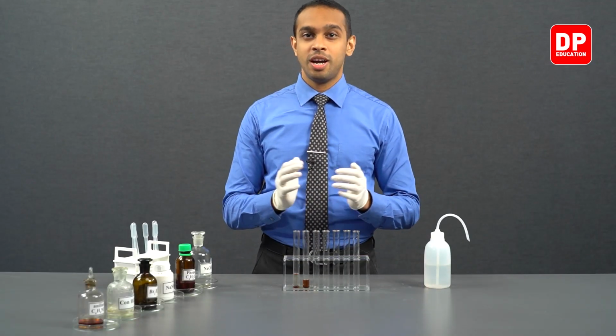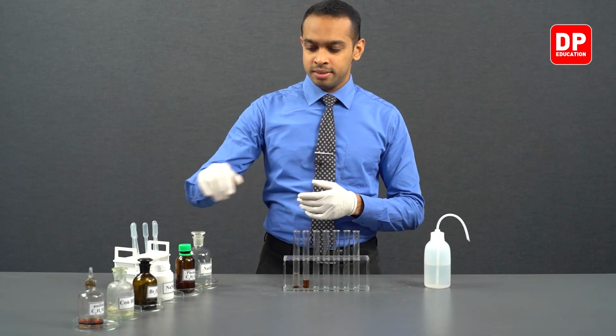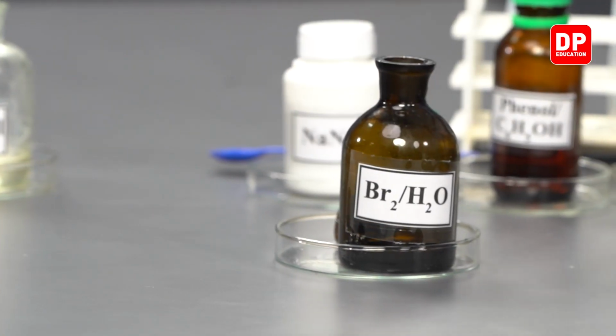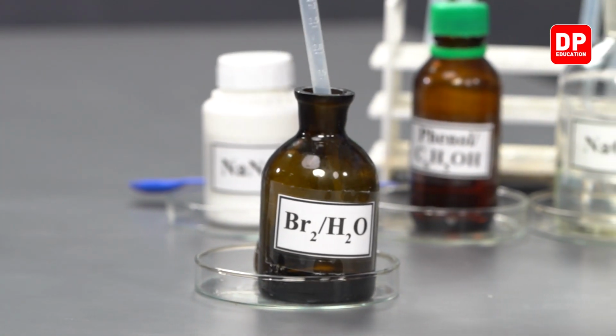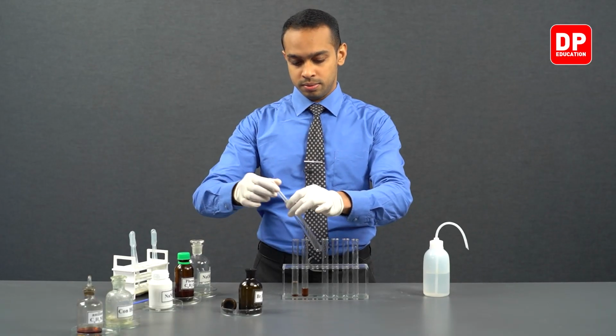Let's see how aniline reacts with bromine water. We have our bromine water here. Let's take a small amount of bromine water into a test tube.